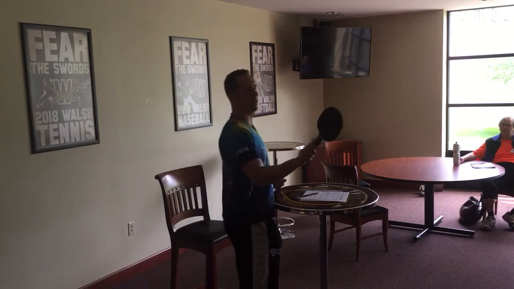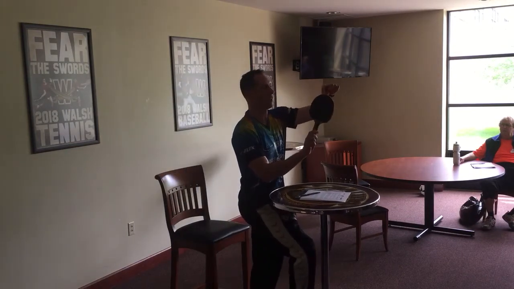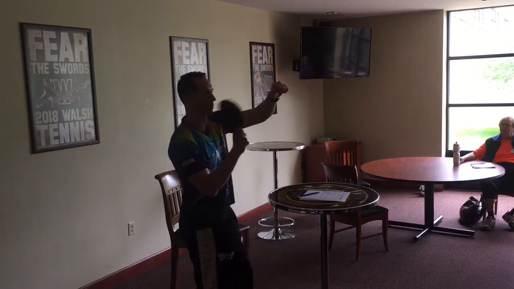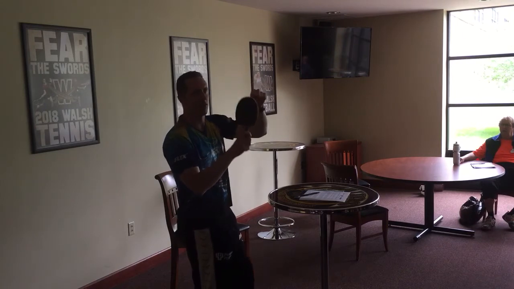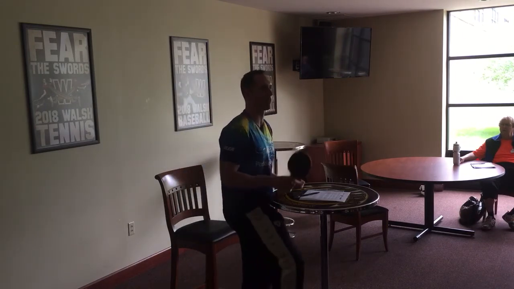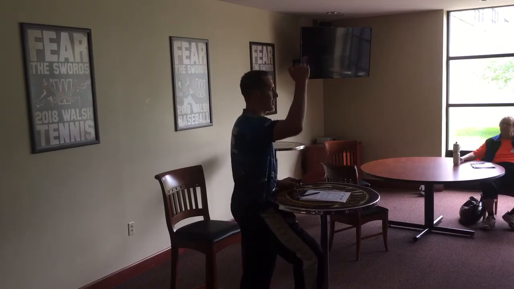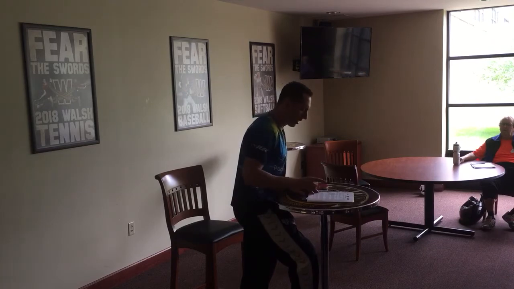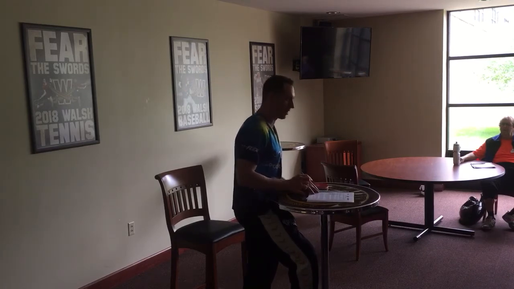So you've got three layers here on your racket. You've got the wood, you've got the sponge, and you've got the top sheet. For the smash technique, you're using more of the wood. For the gumming, you're using more of the sponge. And for the peeling, you're using more of the top sheet. Okay? And then there's all kinds of stuff in between. So that's on the contact point, and also the point at which you hit the ball in the arc.